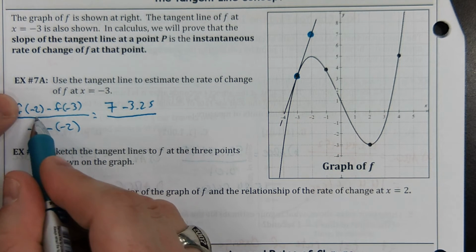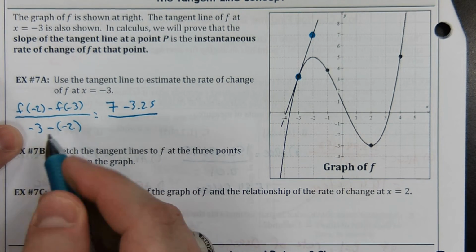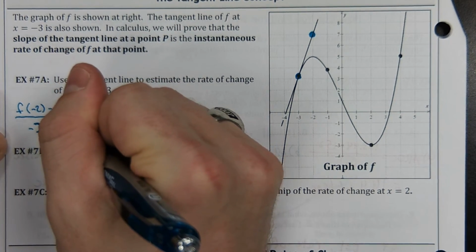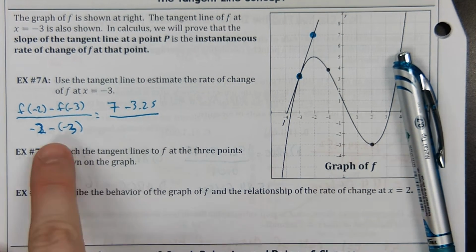Look at my order. -2, -3, -3, -2. I switched the order down here by accident. No. Which point is first, which point is second doesn't matter, but you can't mix and match. And I just mixed and matched by accident. I knew it was wrong because I was about to get a negative slope. Anyway, phone call over. Sorry, I mixed and matched by accident.